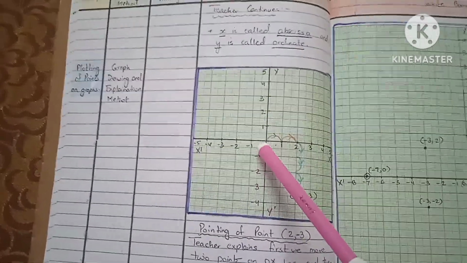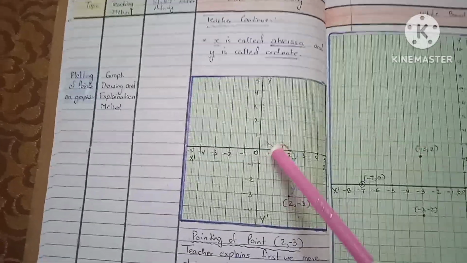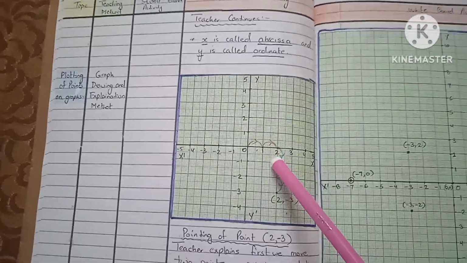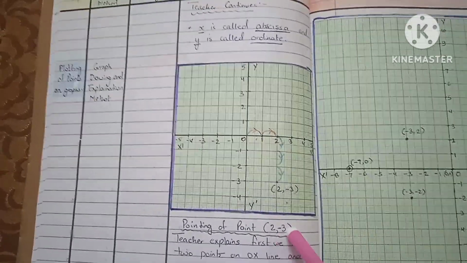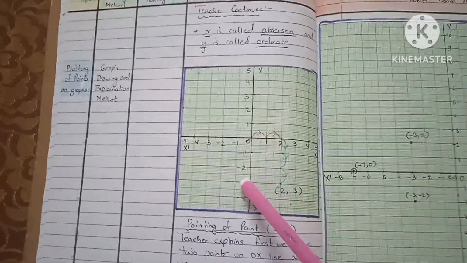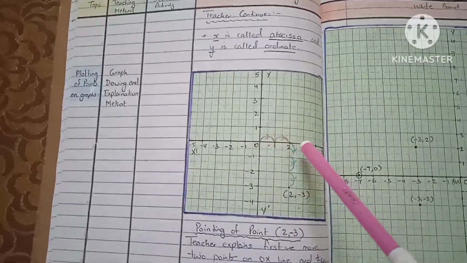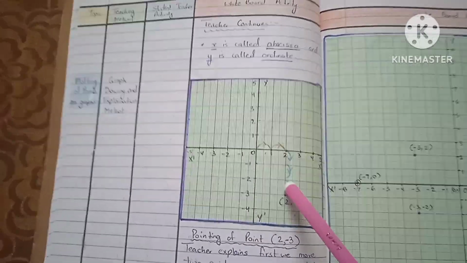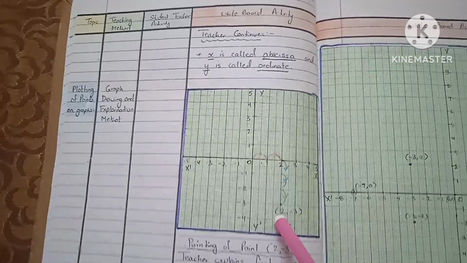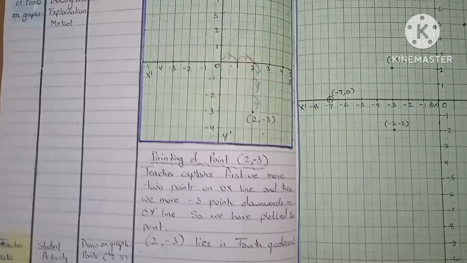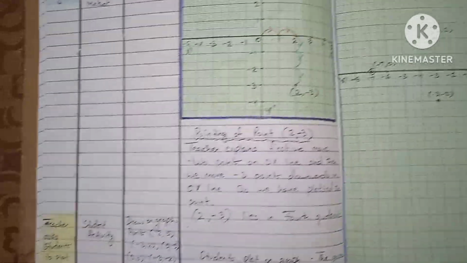For plus 2, we move two lines to the right, then we come to plus 2. After this we have to move to minus 3. Minus 3 is the y coordinate, which is downwards. So from here we move 3 steps downwards. So this is the point (2, -3). This is how we plot points on the graph.